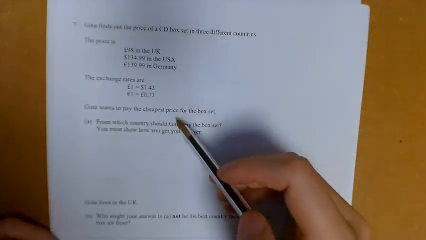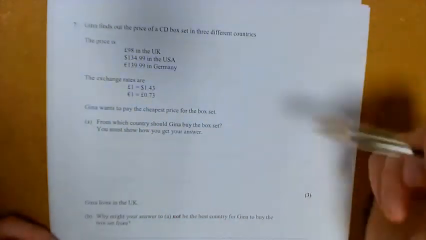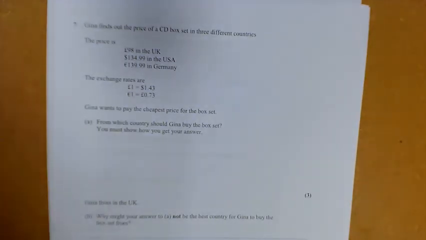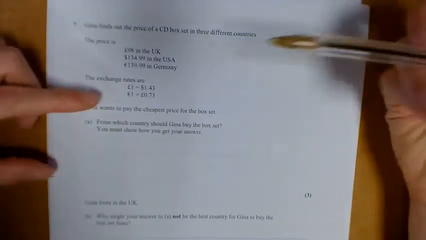Gina finds out the price of a CD box set in 3 different countries, and we have the price in different countries and in different currencies. Gina wants to pay the cheapest price for the box set. From which country should Gina buy the box set? Now, for this question, we need to get them all in the same currency. So you might get them all in pounds, you might get them all in dollars, you might get them all in euros, okay? We've got that choice.